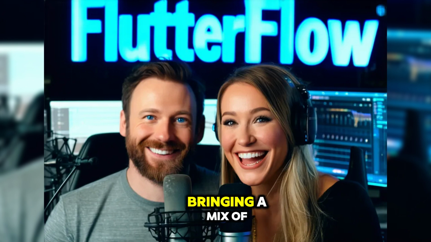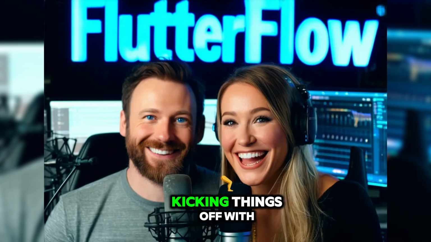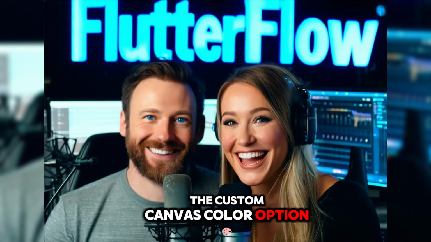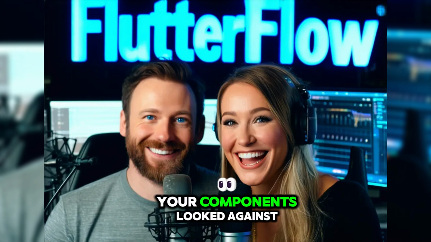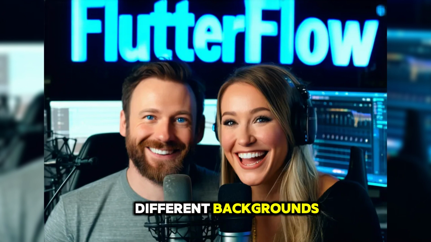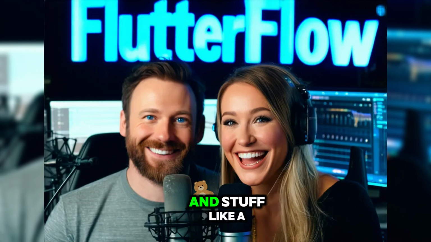Then came May, bringing a mix of visual goodies and long-awaited animation features. Kicking things off with the custom canvas color option. Now you could preview how your components looked against different backgrounds, super helpful for transparency and stuff. Like a virtual lightbox for your UI elements.